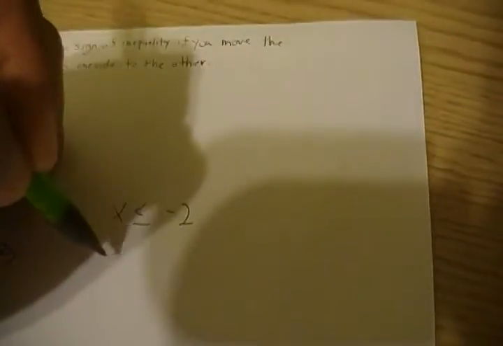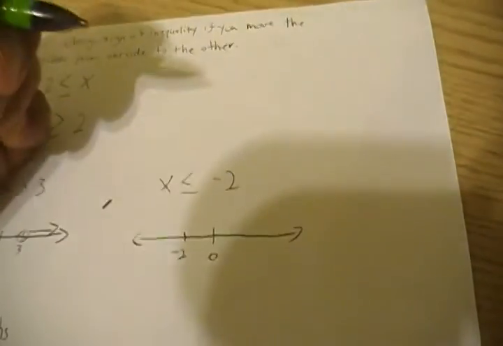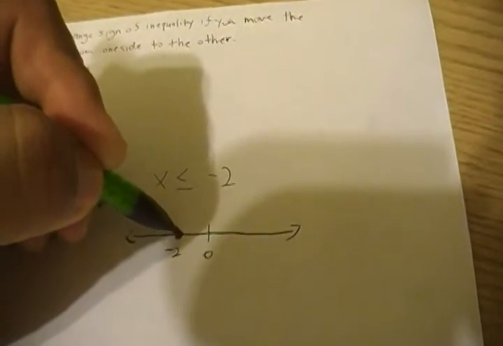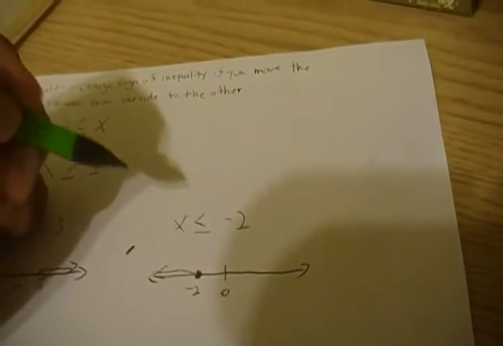And then, for this example, x is less than or equal to negative 2. Okay, if we draw the number line, we have 0. Where's negative 2? To the left, right? Right there. In this case, because it's less than or equal to, we color in the point. And again, we said that if x is less than a number, then we go to the left, not to the right, but to the left. So we go this way.